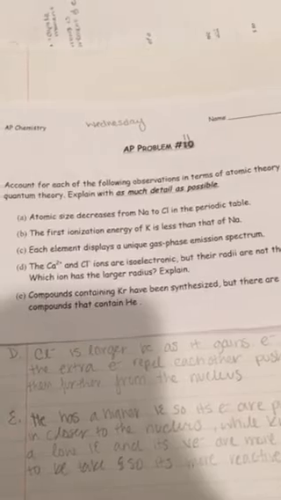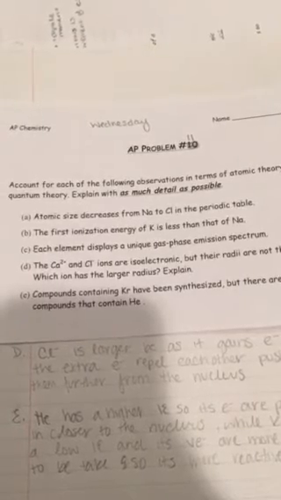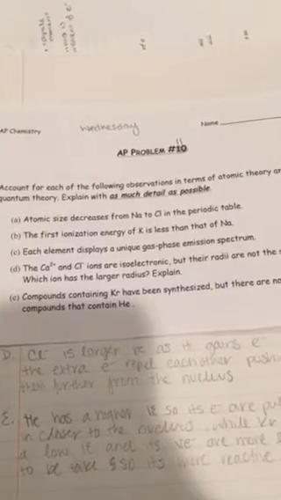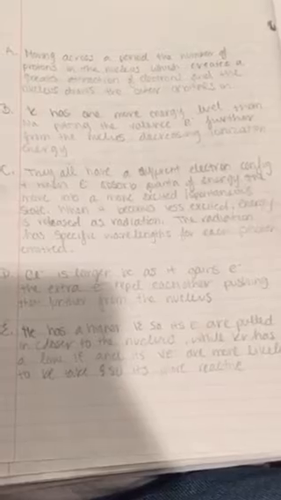Each photon corresponds to a certain wavelength, and it all relates to the gas phase emission spectrum. Part D says the Ca2+ and Cl- ions are isoelectronic, but their radii are not the same. Which ion has the larger radius? Explain. For part D, I said Cl- is larger because as it gains electrons, the extra electrons repel each other, pushing them further from the nucleus.